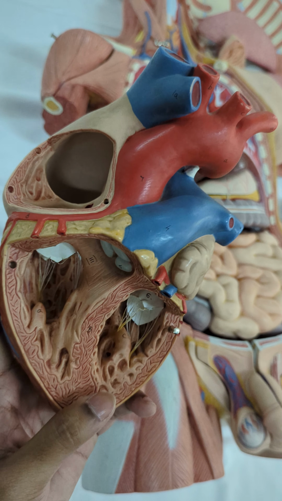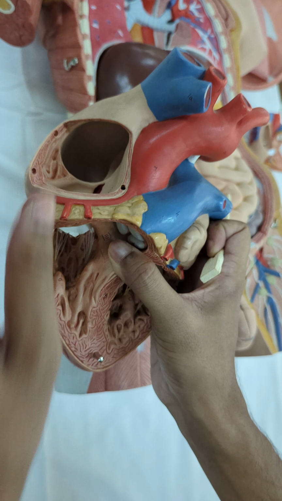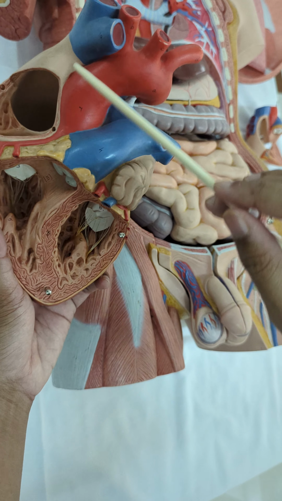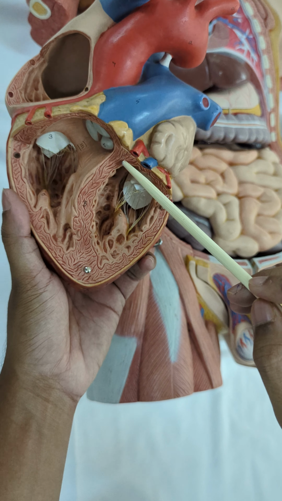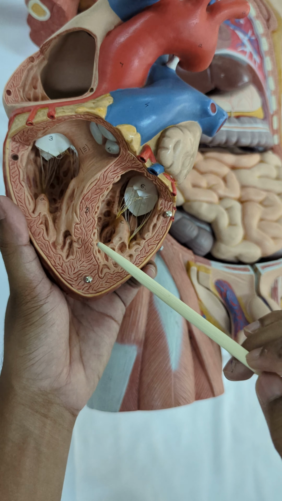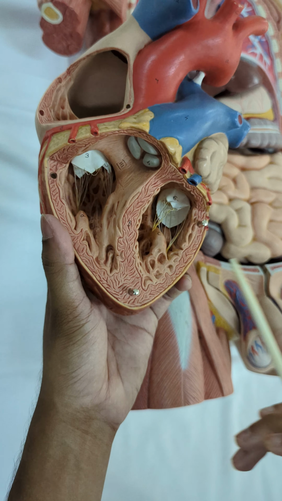And the action potential in the heart originates from the SA node, which is present in the right atrium, the upper part of right atrium here somewhere. And it goes to the AV node, which is present somewhere here, and then it passes through the bundle of His and then the Purkinje fibers, and it goes to all the tissues of the heart.